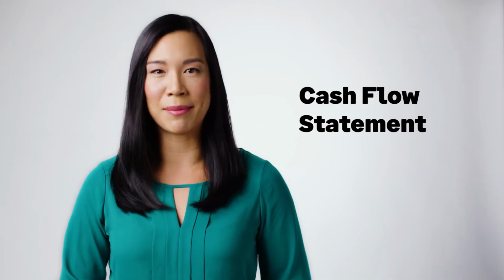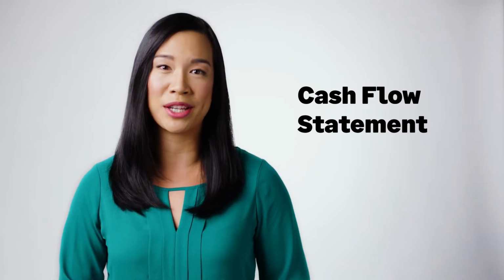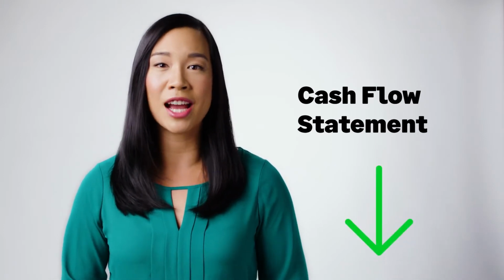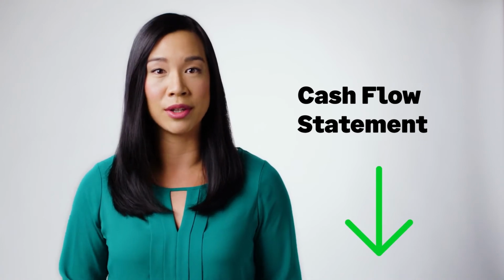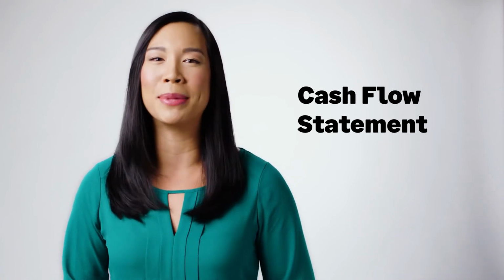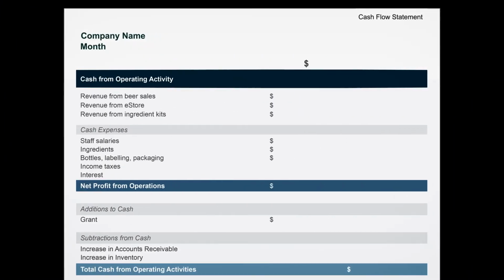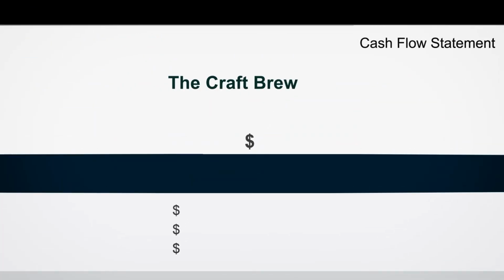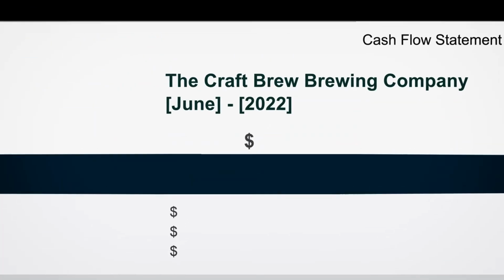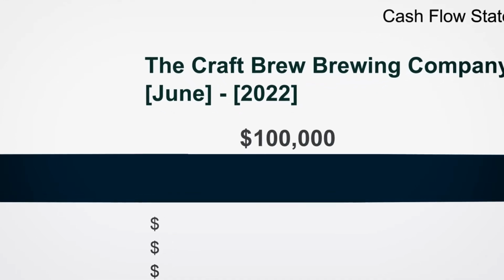Let's see the cash flow statement in action in a real-world situation. You can download a blank cash flow statement from the description below to follow along, or populate with your own company's information. Take our fictional company, the Craft Brew Brewing Company. They started the month with $100,000 in their account.